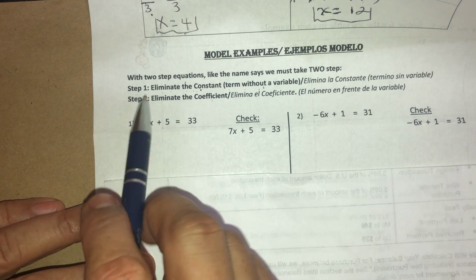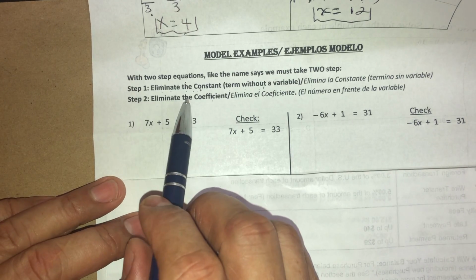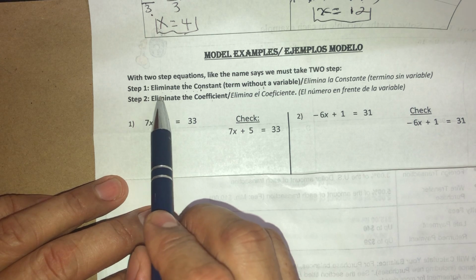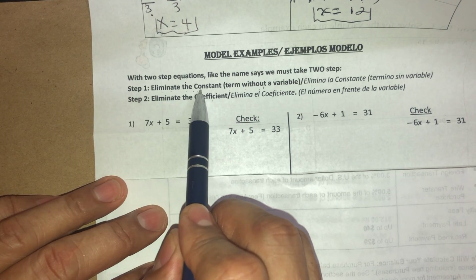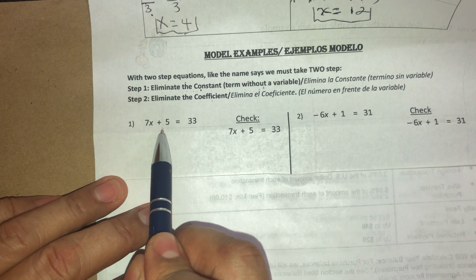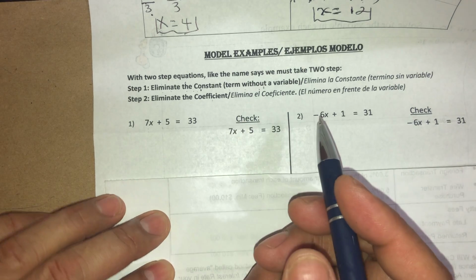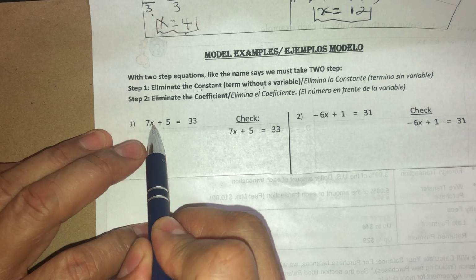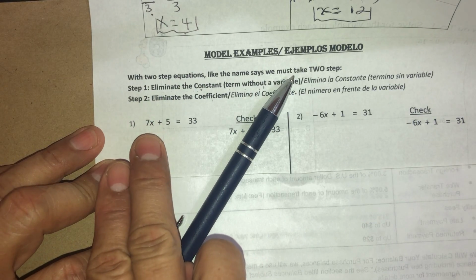So as my instructions, or not rules, my steps, that I actually gave to you here in the beginning. Step 1, eliminate the constant, the term without variable. If you notice, the term without variable is this one because that's the variable. And in class, I told my students, the x is actually attached to the 7.